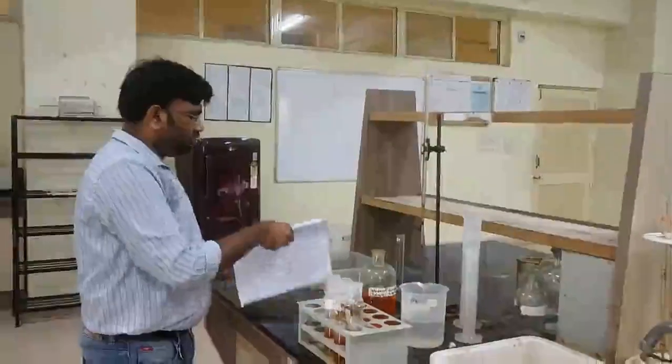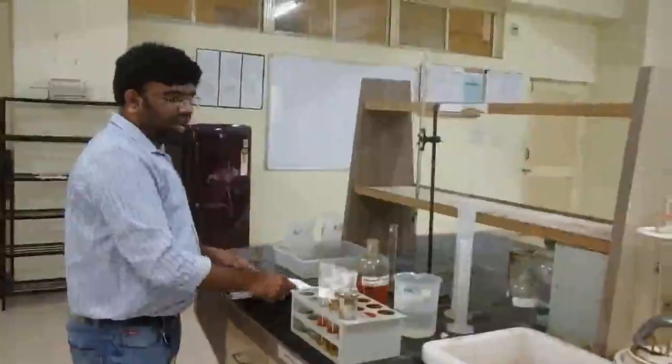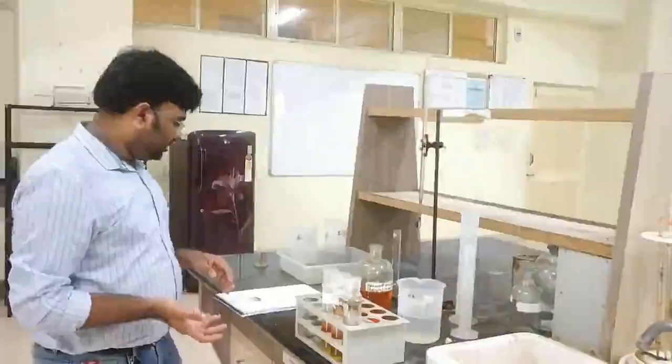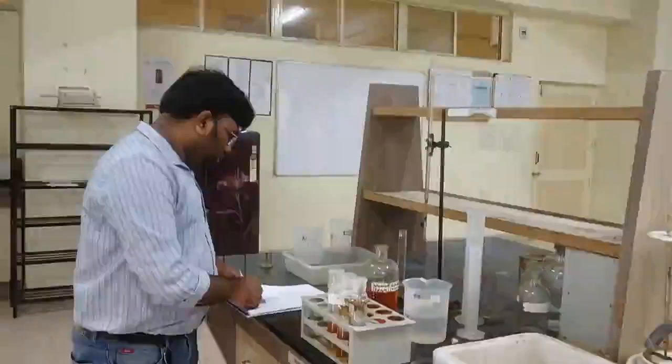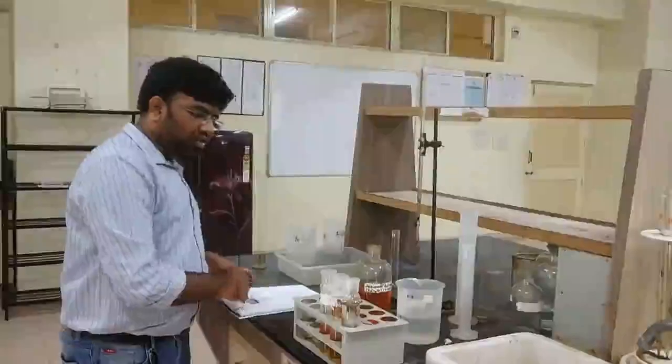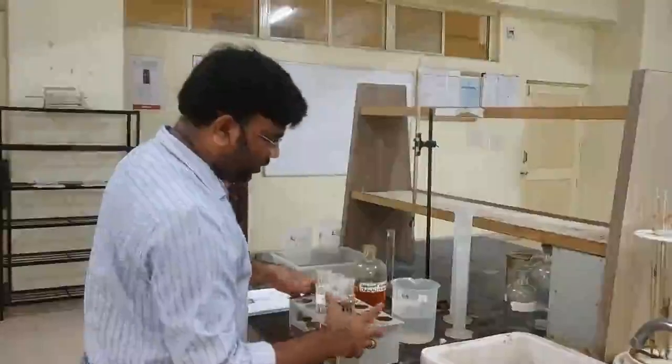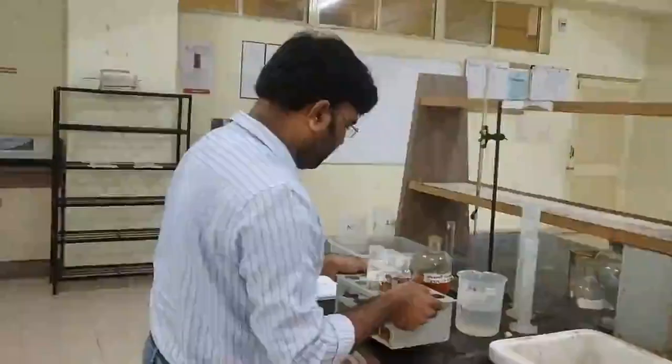So the next procedure according to the manual is we'll have to attach the reflux condensers. We are going to particularly attach the reflux condenser. So I'll be directly taking it towards the COD digester that we have in our lab.